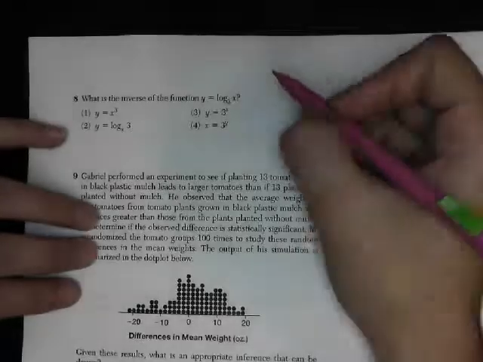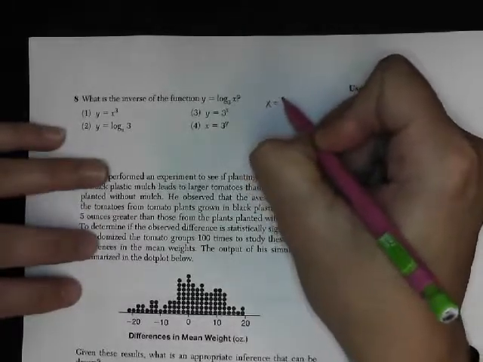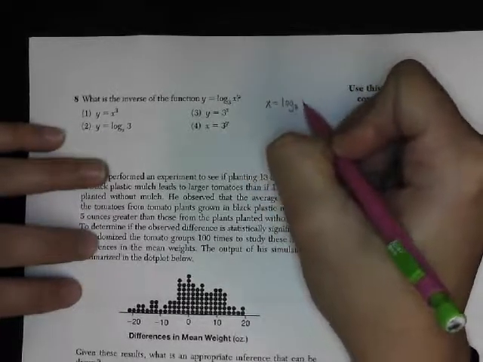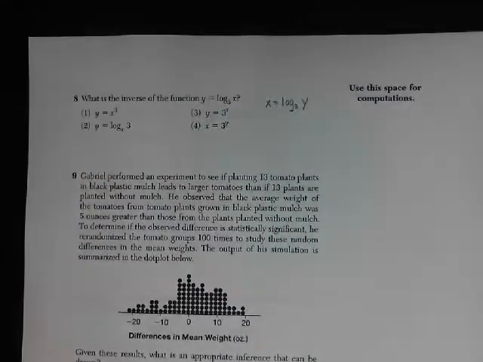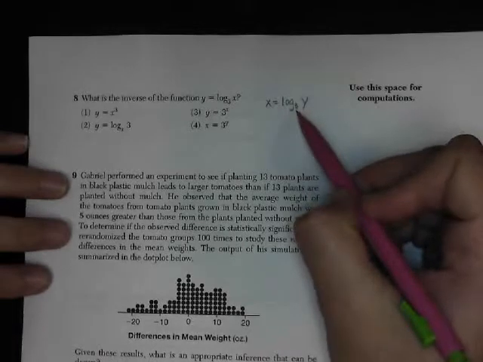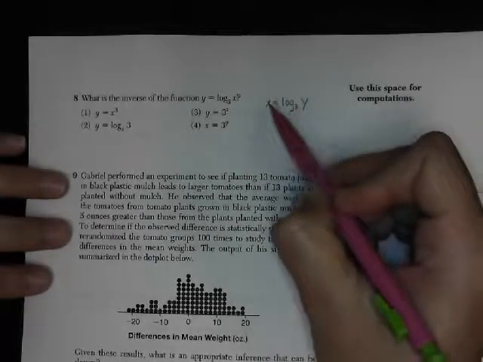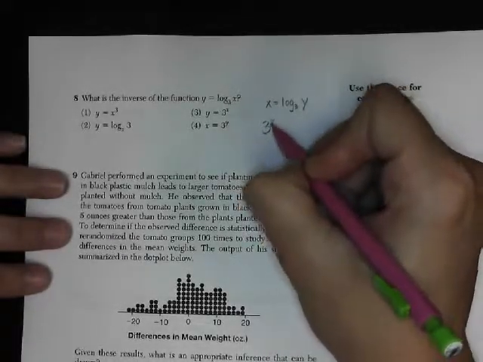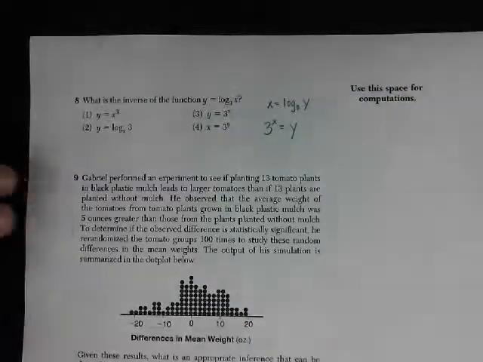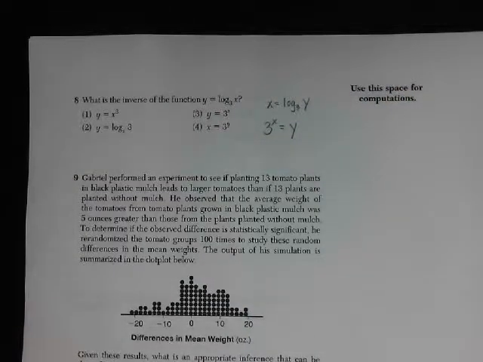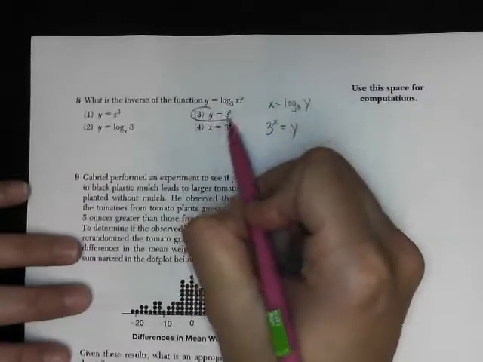Inverse function, okay? Switch the x and the y and solve for y. Now, solving a log equation, you have to know your translation as well. So it's your base of 3 raised to the other side, x equals y. And so in just knowing that, y is already all by itself and your inverse is already written.